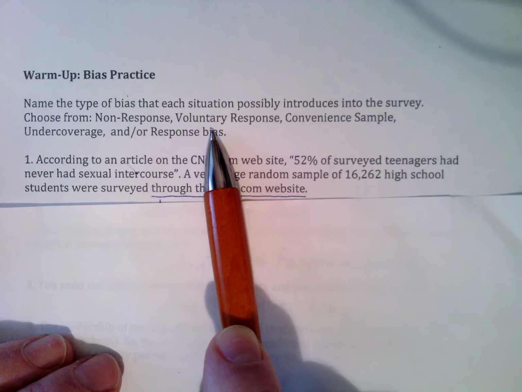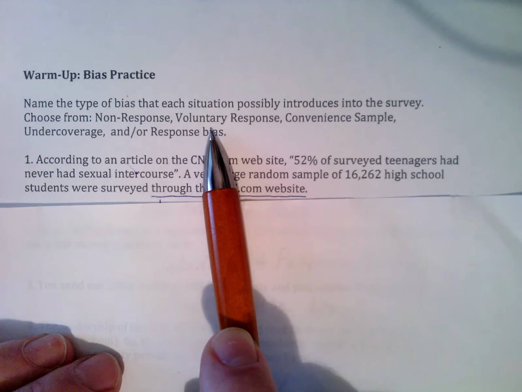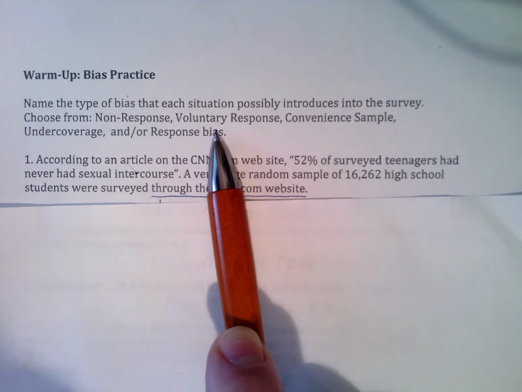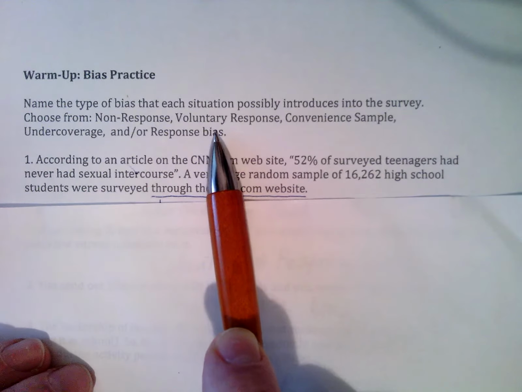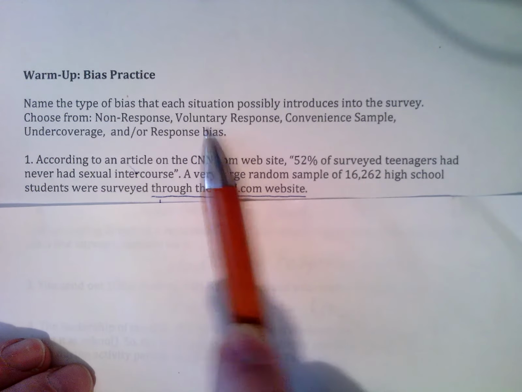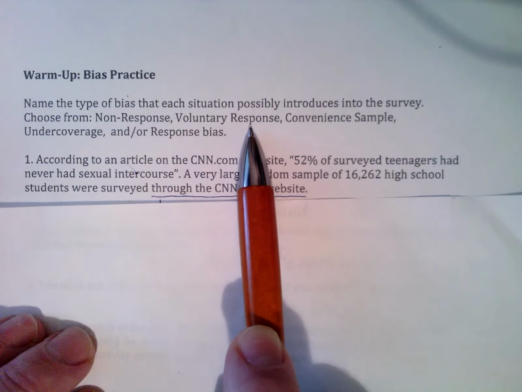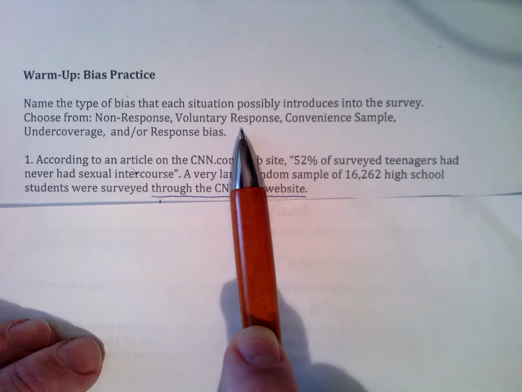Usually the only people who answer those comment cards are people who are really angry or people who are just goofing around, and most people don't even answer those. So you're not really getting a good look at the whole population. You're only getting a certain type of person who responds to those. They're voluntarily responding, choosing whether to be in your sample or not, which is not good.